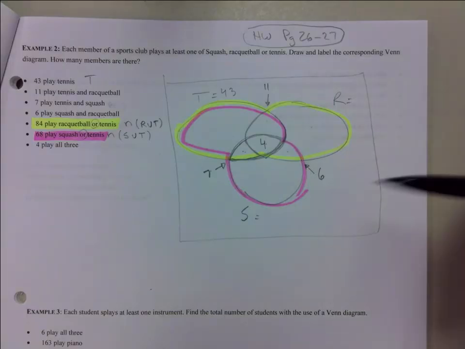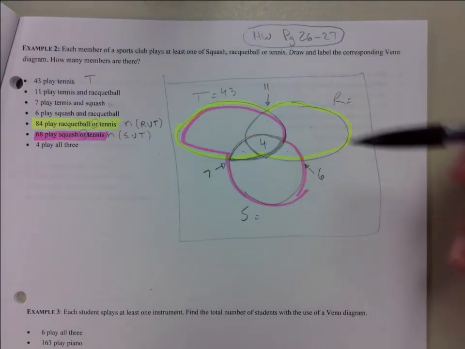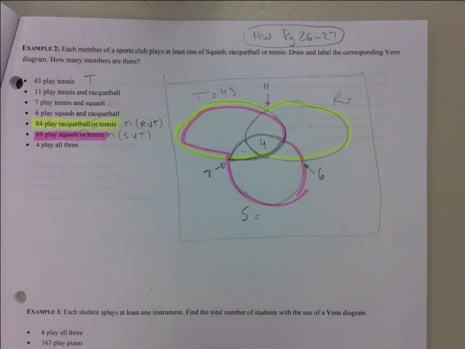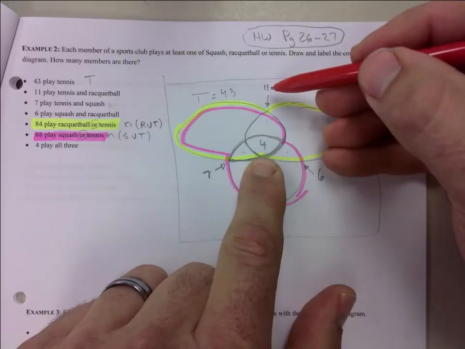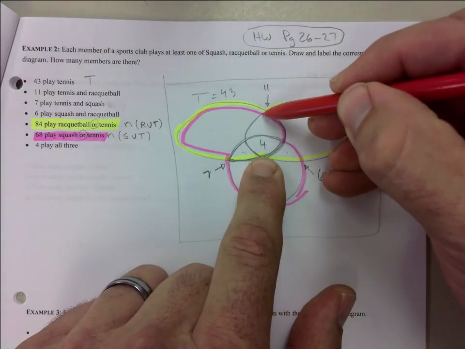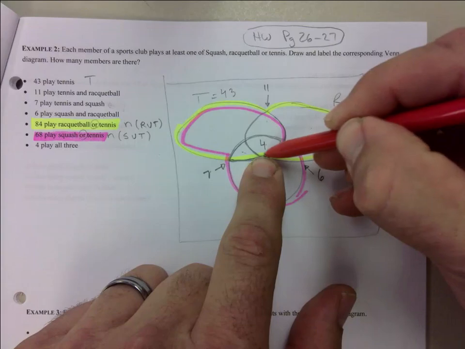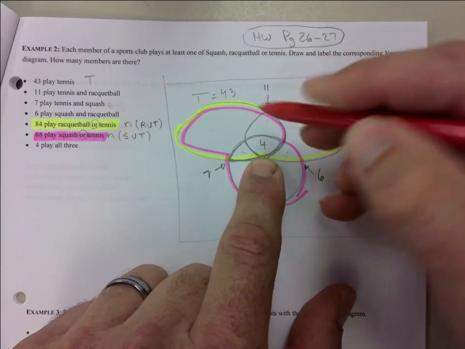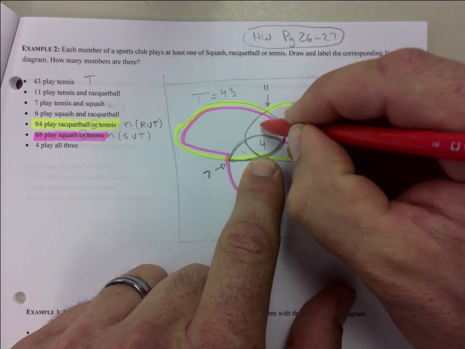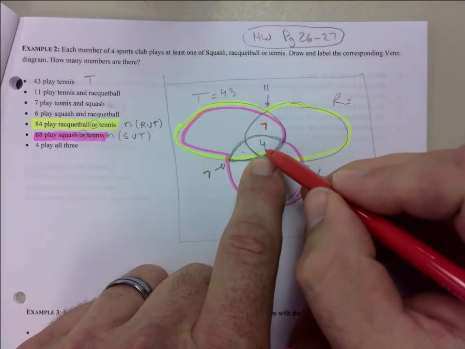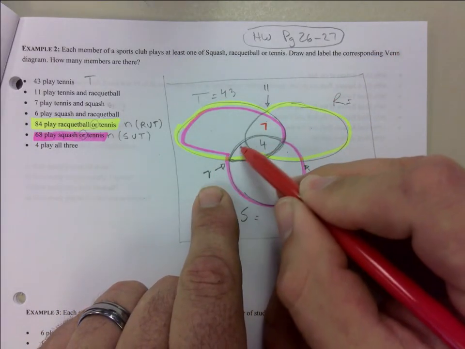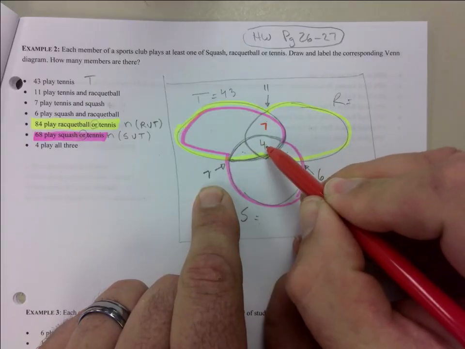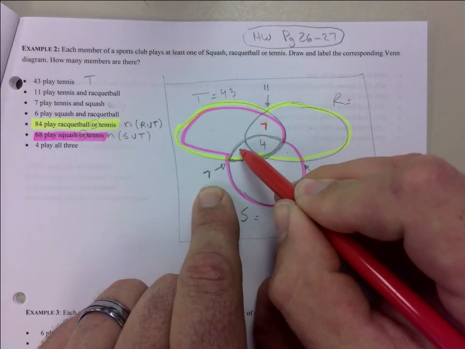So we're set up, we're missing some numbers, but let's see what we can do. I'm going to use a red pen for what I'm filling in. I can figure out this here, because if this whole thing is 11, I go 11 minus 4, that's 7, right? Similarly here, if this whole thing is 7, this is 4, I just go 7 minus 4 is 3.